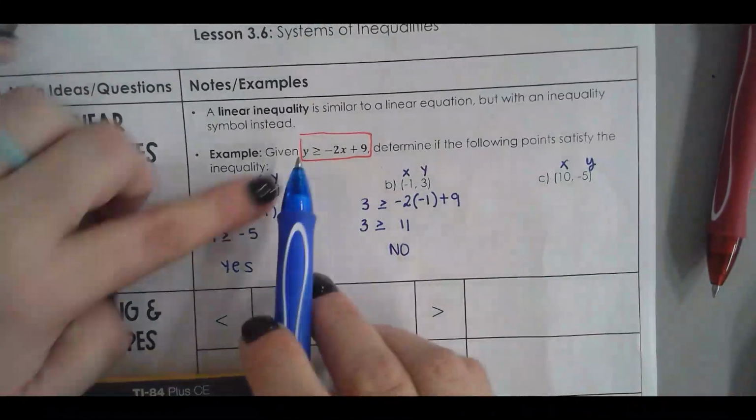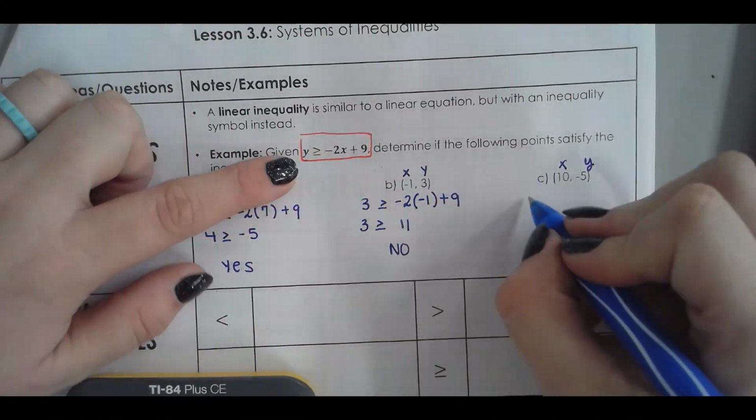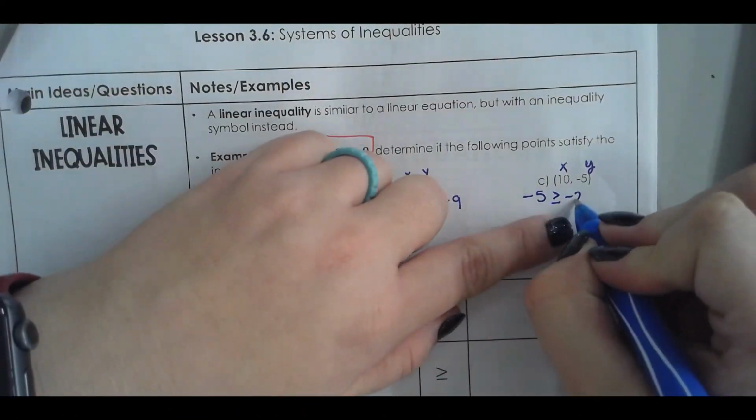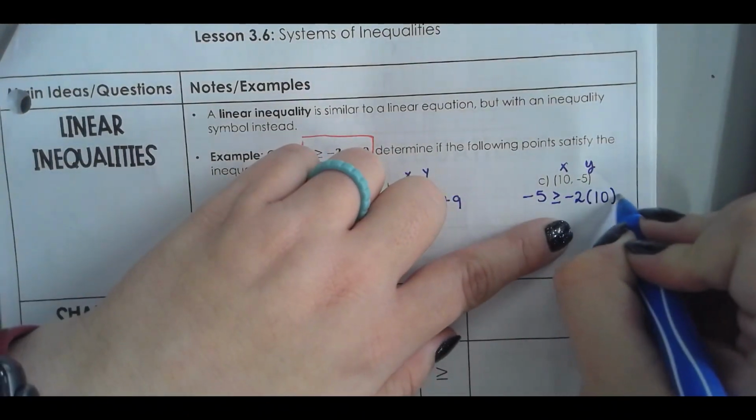So, y is negative 5, greater than or equal to negative 2 times my x, 10, plus 9.